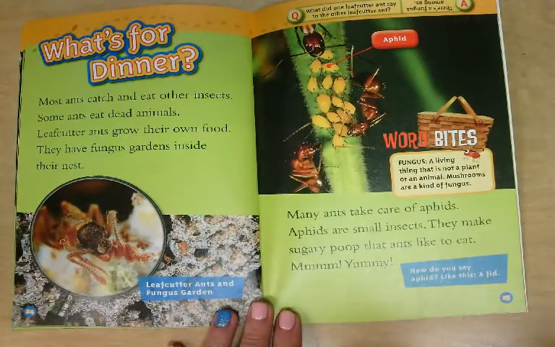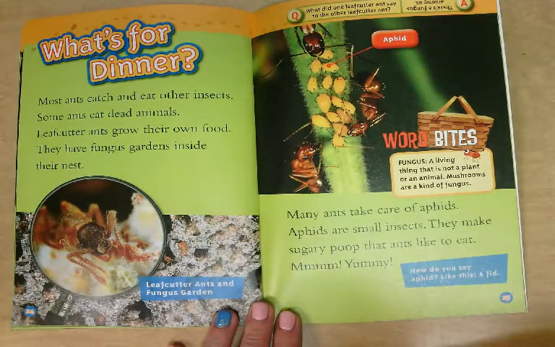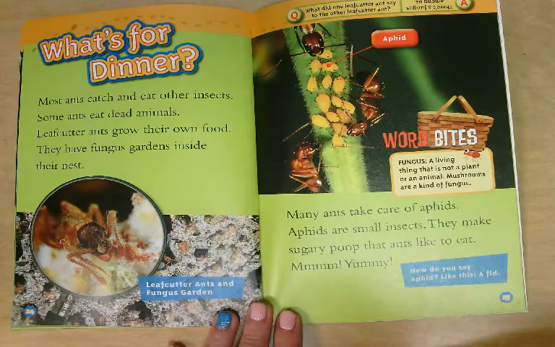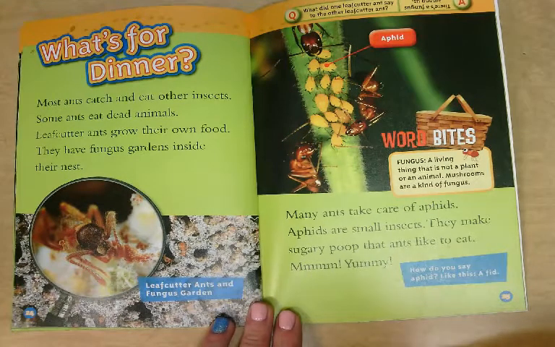What's for dinner? Most ants catch and eat other insects. Some ants eat dead animals. Leafcutter ants grow their own food. They have fungus gardens inside their nests. Many ants take care of aphids. Aphids are small insects. They make sugary poop that ants like to eat. Yummy.